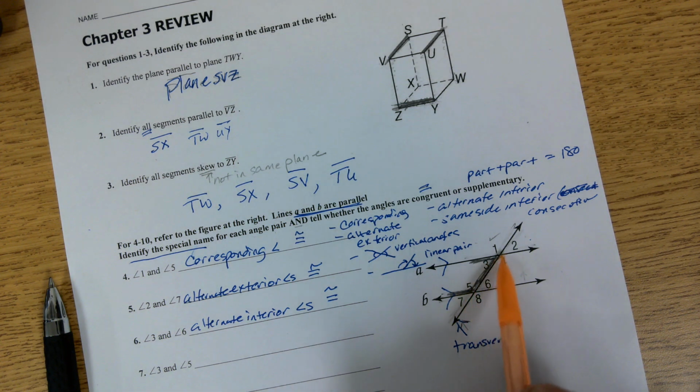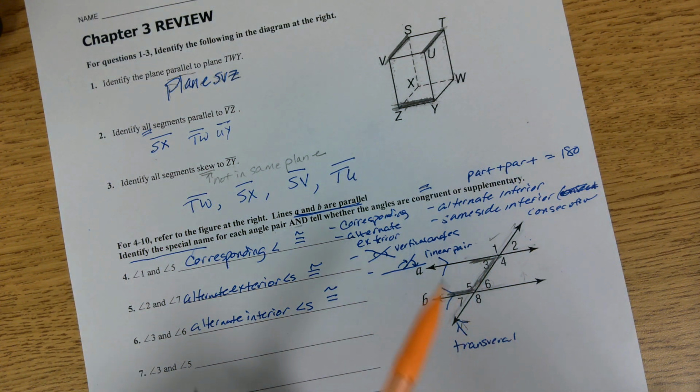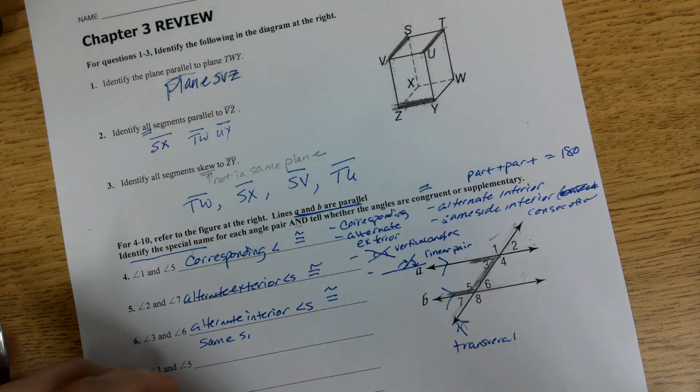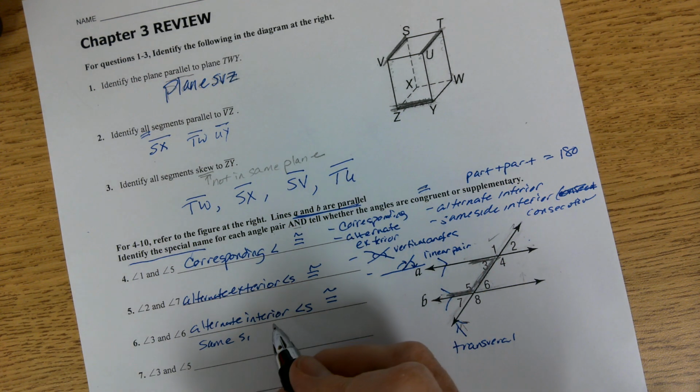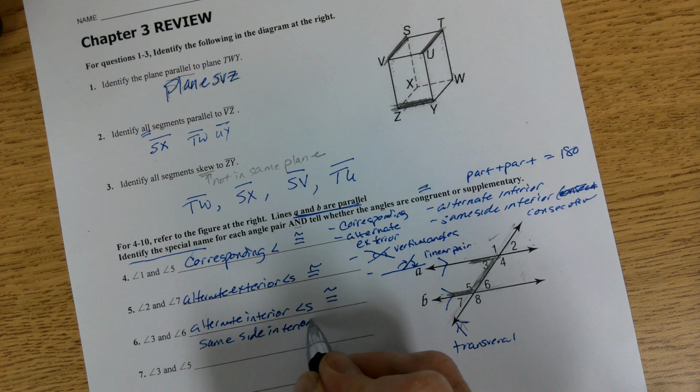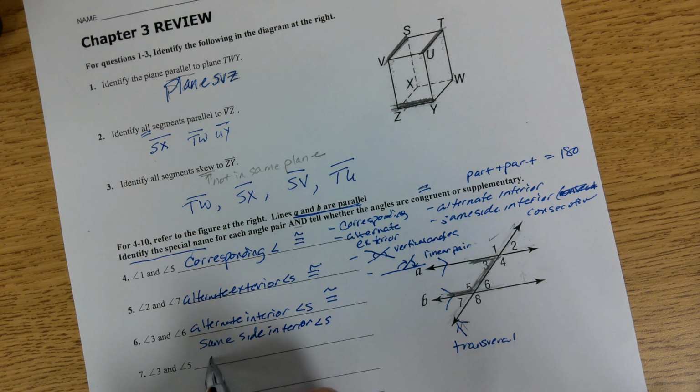Okay, these are on the same side of the transversal, and they're also interior. So we could call them same side interior angles. And you could also call them consecutive. Either way is correct. Interior angles.